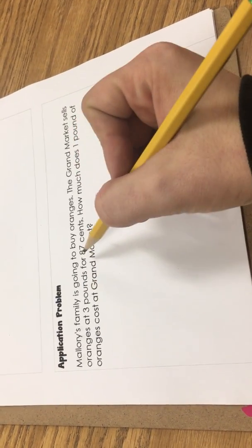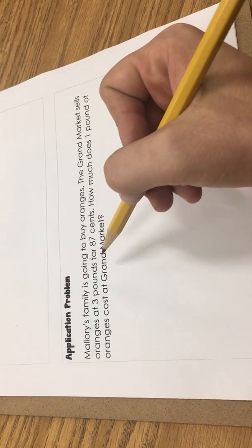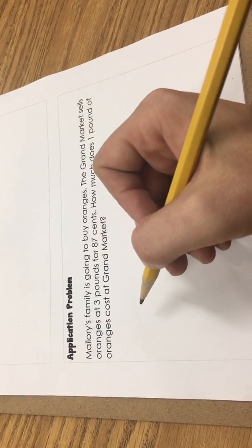However, before we do that, let's go ahead and get into our application problem for today. It says Mallory's family is going to buy oranges. The Graham Market sells oranges at 3 pounds for 87 cents. How much does 1 pound of oranges cost at the Graham Market? So we know that 3 pounds is equal to 87 cents, but we want to know how much 1 pound is. So that means I have to divide.